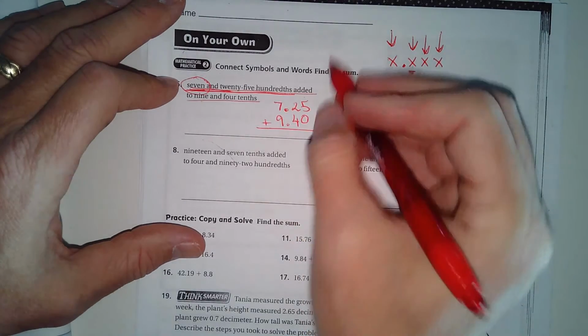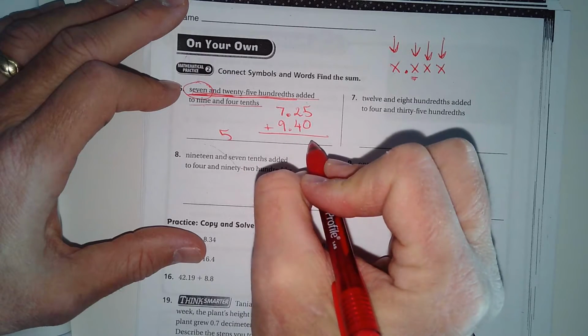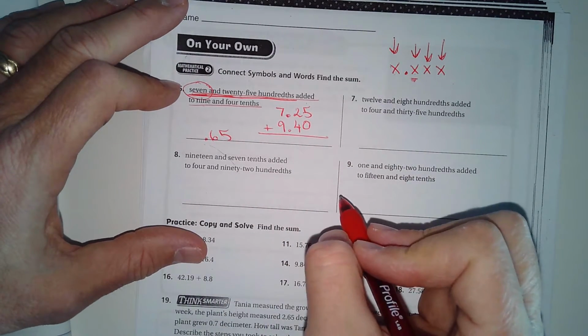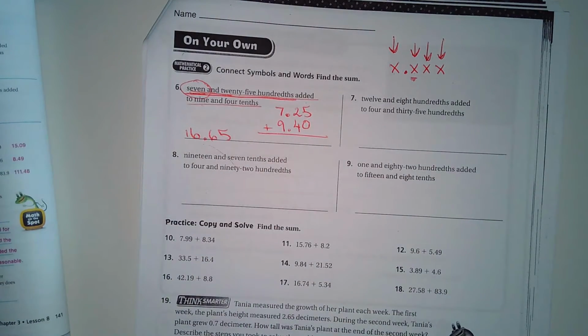So 0 and 5 is? 5. 4 and 2 is? 6. And 9 and 7 is? 16. There's your answer.